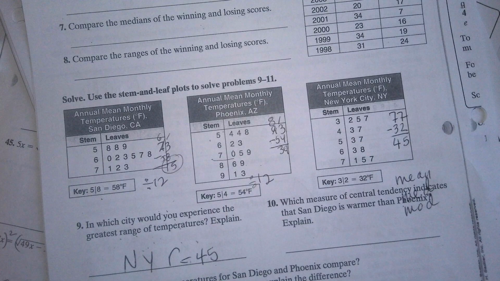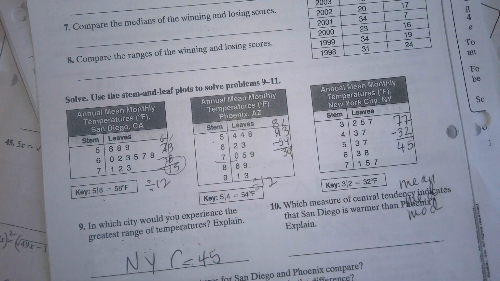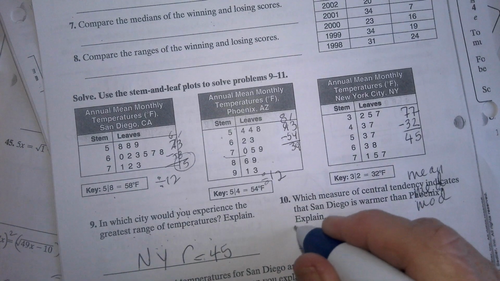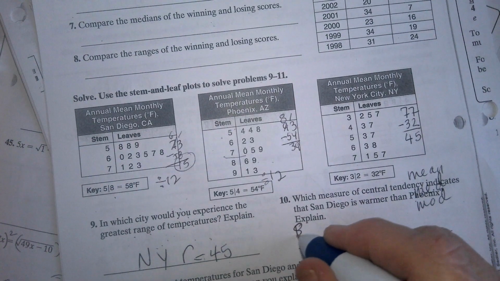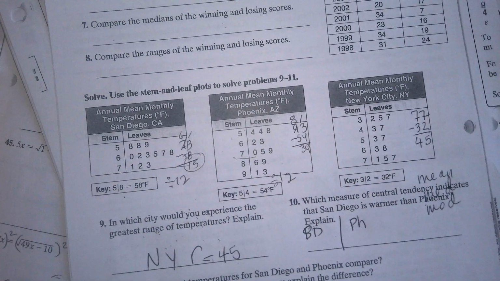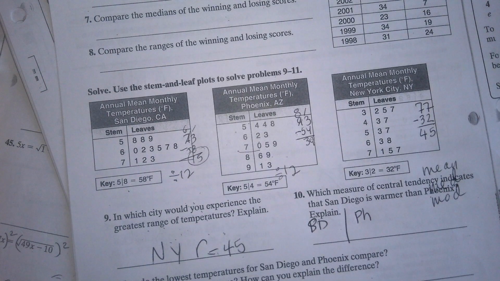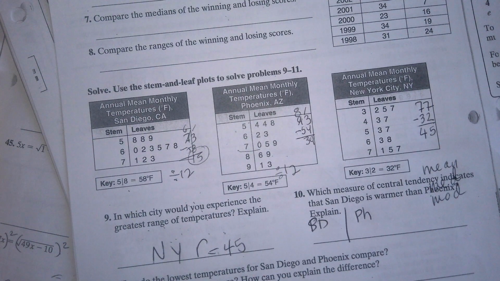But now let's find the median. The median is easy to find. Let's find the median for San Diego and the median for Phoenix. And the mode would be easy to find too. Let's do the mode first.